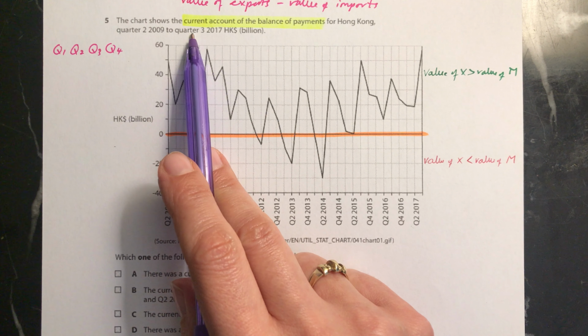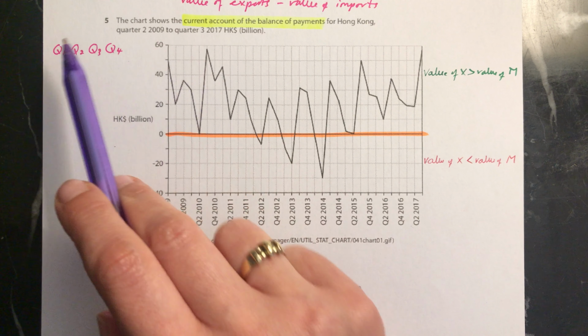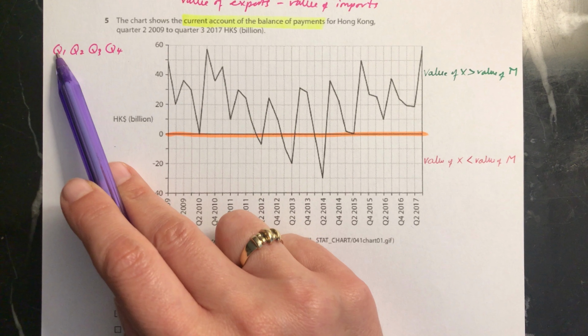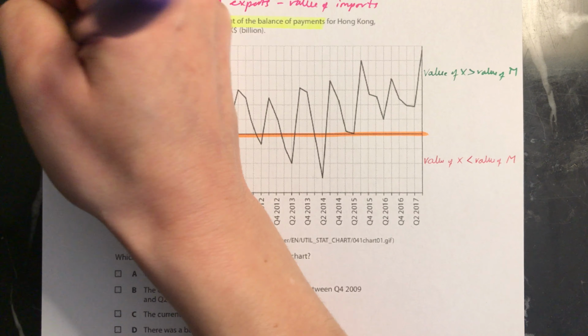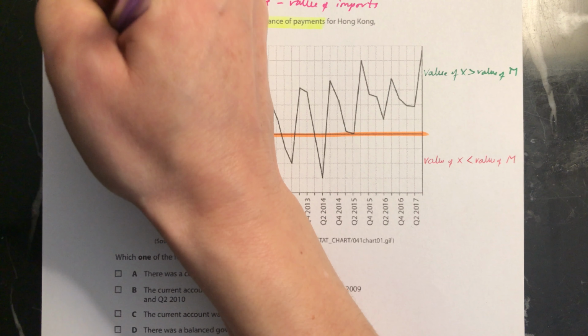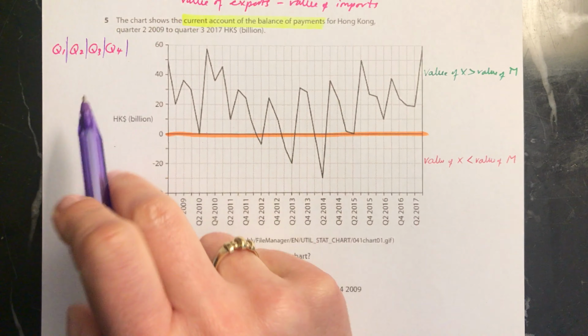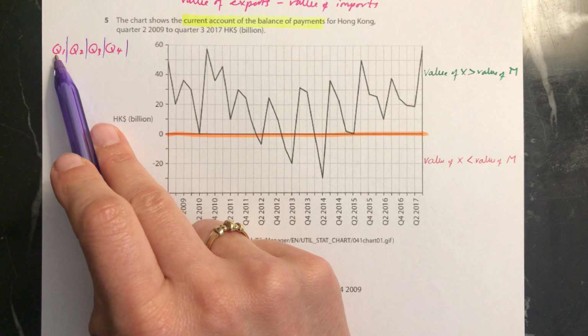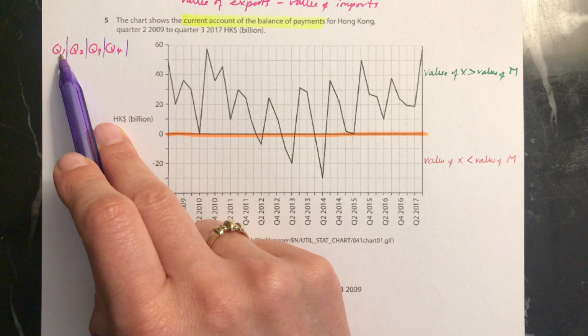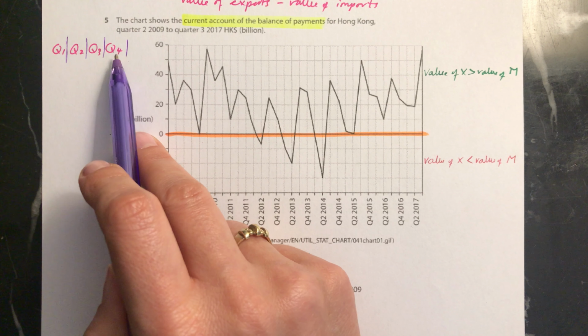Remember that quarters, that's a way that we divide up the year into 4 sections. So you're dividing the 12 months into 4 lots of 3 months. And this is what people do in businesses. Economists do this as a simple way of talking about the year. So quarter 1 is the first 3 months of the year, January, February, March, and so on.